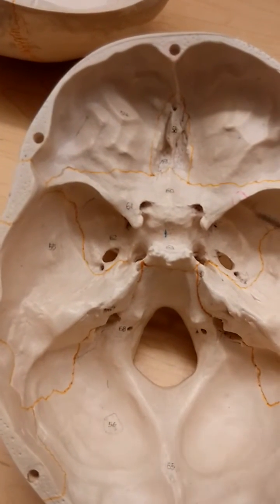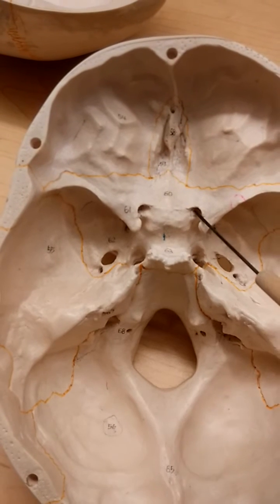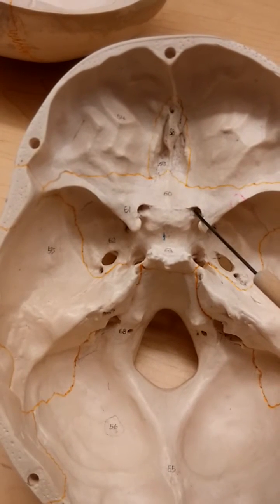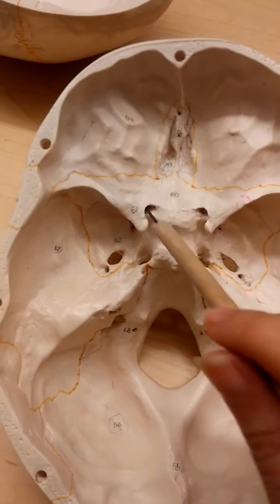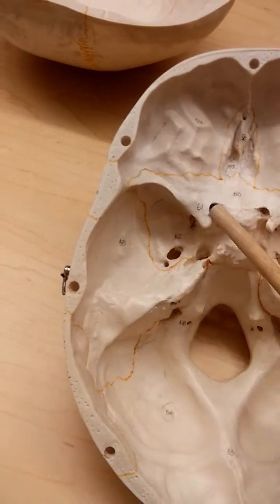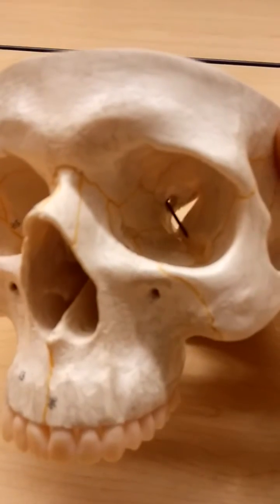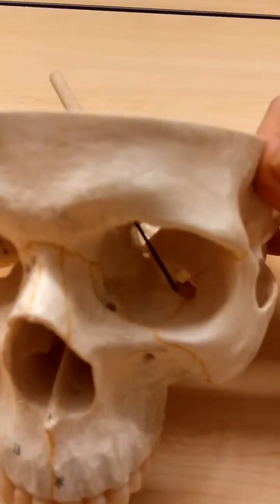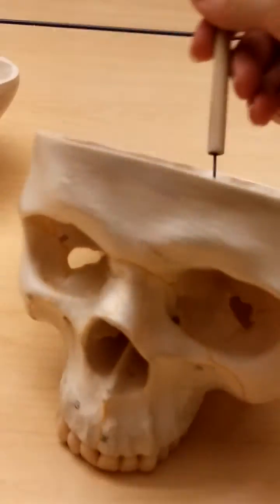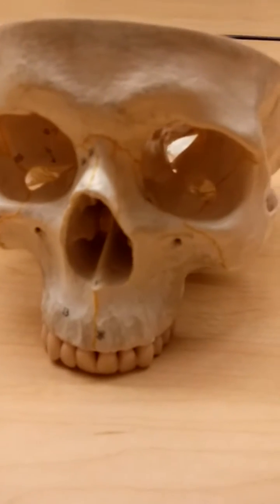This part here is the optic foramen, and remember that the optic foramen you can also see from the front. If I poke this through and flip it over to the front, you'll see where that came out. You can also see the other part.